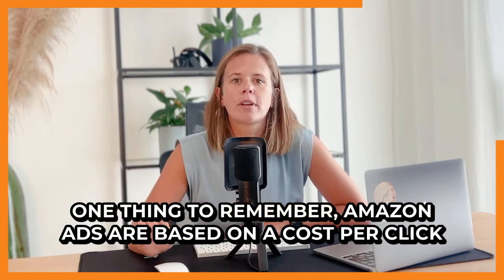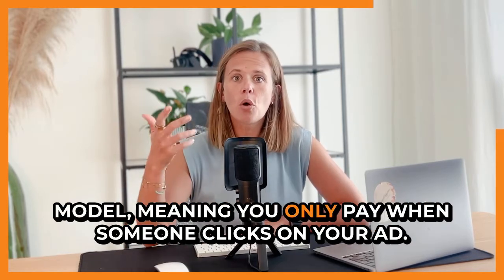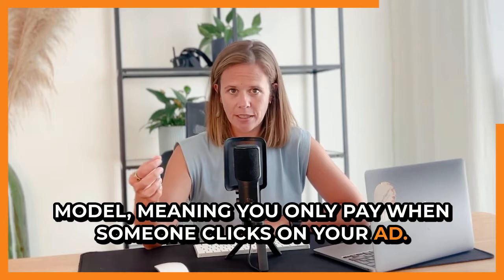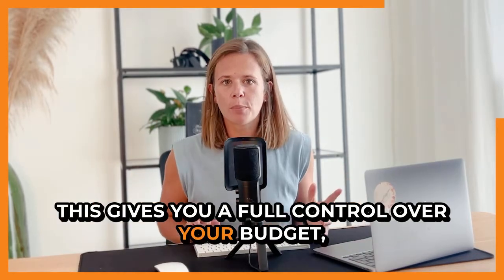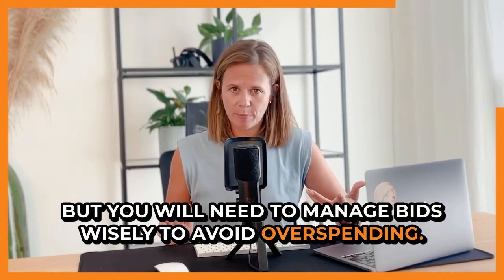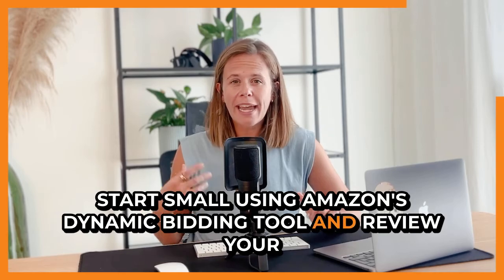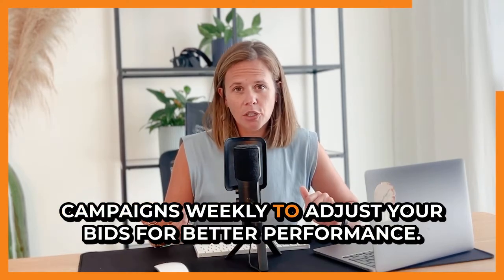One thing to remember, Amazon ads are based on a cost per click model, meaning you only pay when someone clicks on your ad. This gives you full control over your budget, but you will need to manage bids wisely to avoid overspending. Start small, using Amazon's dynamic bidding tool, and review your campaigns weekly to adjust your bids for better performance.